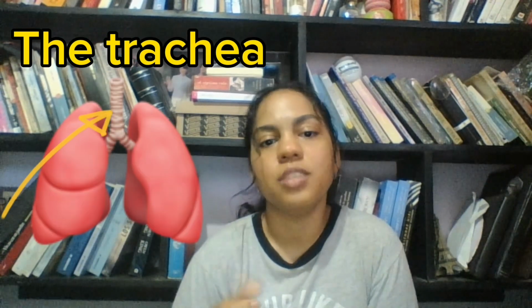Then we have the trachea. It's a long tube in your neck and chest that carries air into and out of your lungs. It's also called the windpipe. Do you know the part in the trachea where it gets divided into left and right, this little thing right there? It's called the carina.